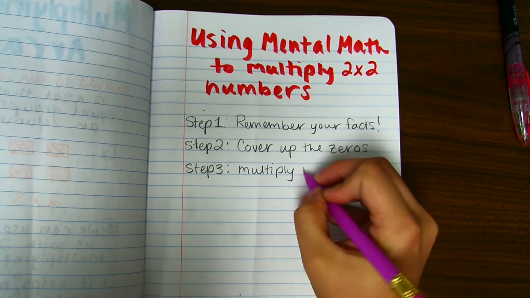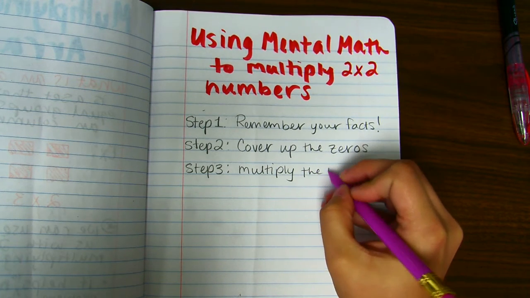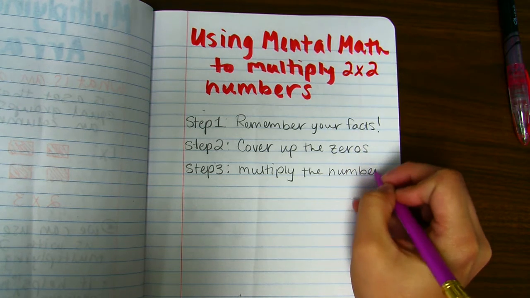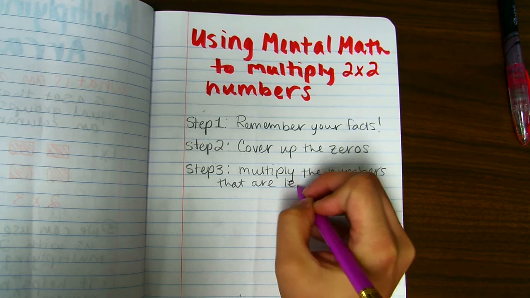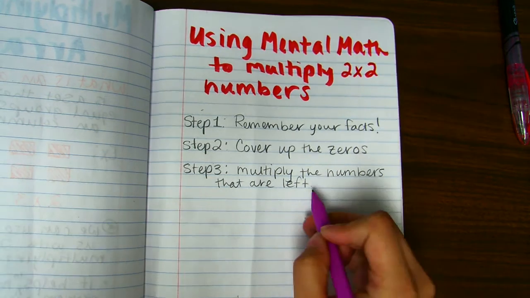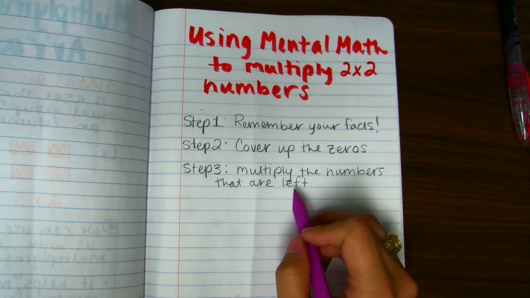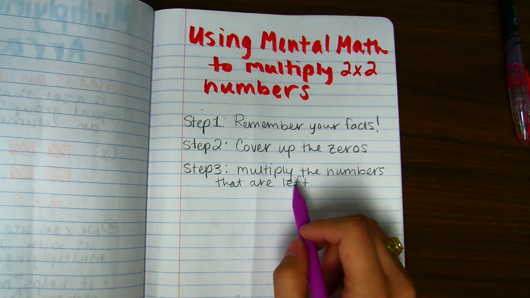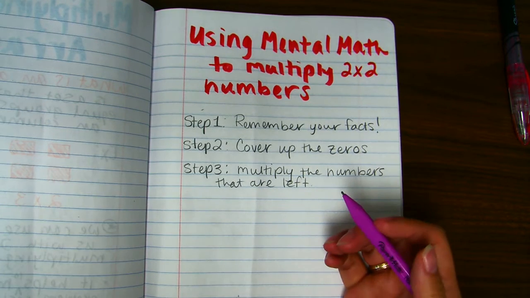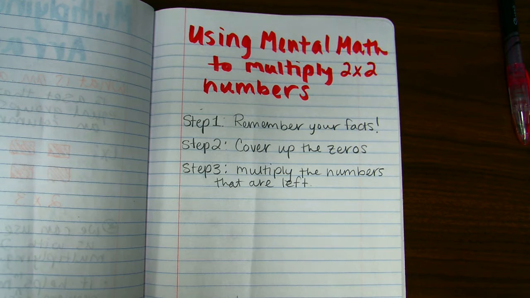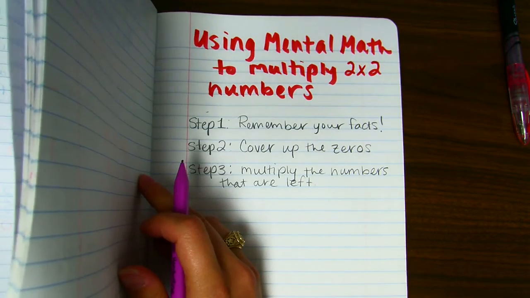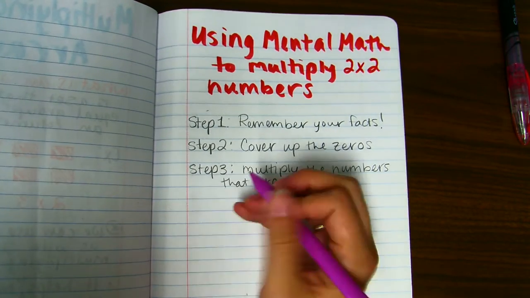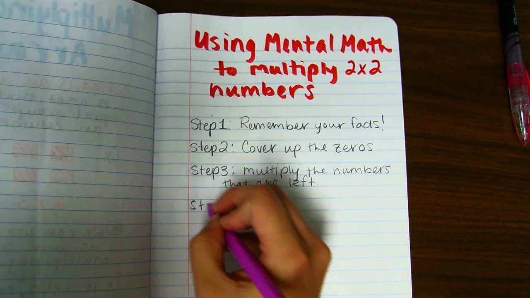After you cover up those zeros, you're going to multiply the numbers that are left. Whatever numbers are left, you're going to multiply them. It should be a math fact like 2 times 3 or 4 times 5. So we're going to multiply the numbers that are left.